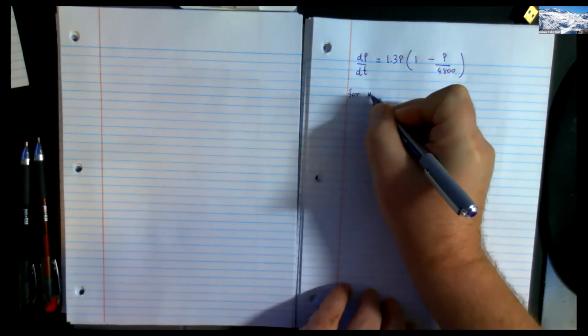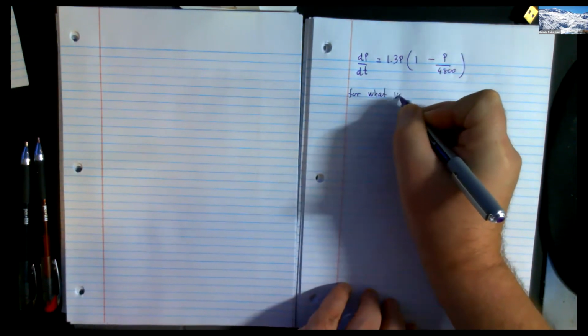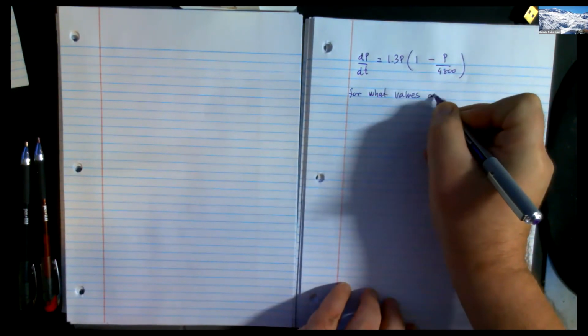And they're going to ask you questions like this. For what values of P is the population increasing? Well, you might say, well, I can't tell that because I don't know what the formula for P is. All I have is this differential equation. But that's not actually the way you should look at this. The key is in this word here.